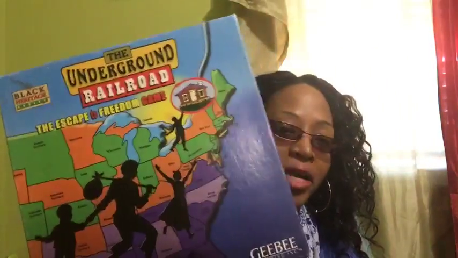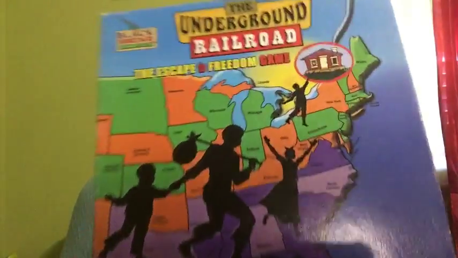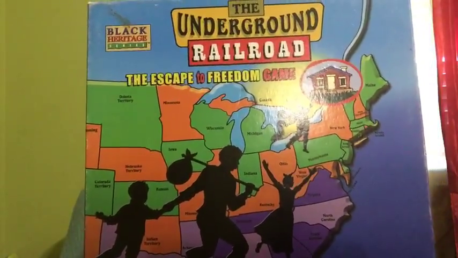This is not all of it, but this is some of it. If you're looking for a game and you're trying to find a way to introduce or talk about the Underground Railroad with your children, I would suggest this game. It's very simple and it's fun, but it has different challenges, challenge cards. It has a question and then it has an answer. In order for your child to go on to the next point, they have to answer the question correctly. Of course, you don't have to do it that way.